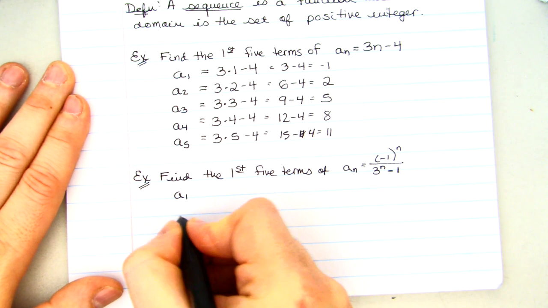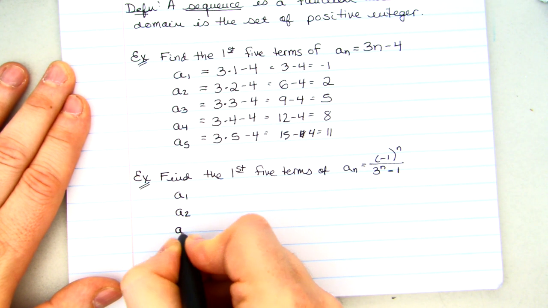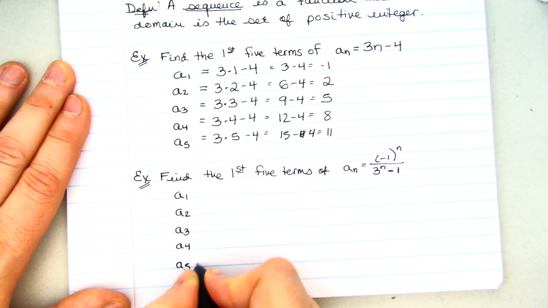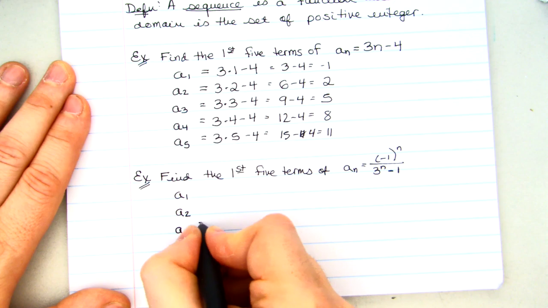Let's go get A1, A2, A3, A4, A5. And again, just do show me that plugging in work. I will be looking for that.